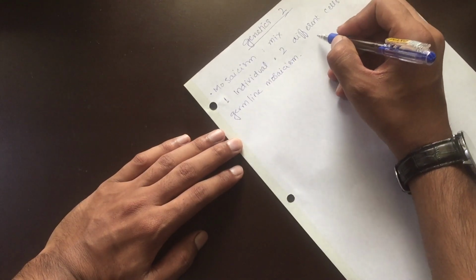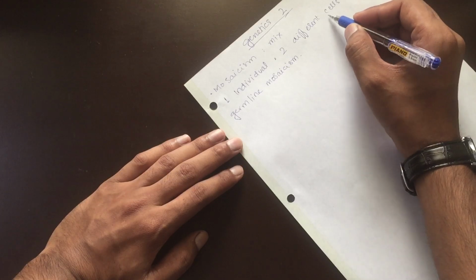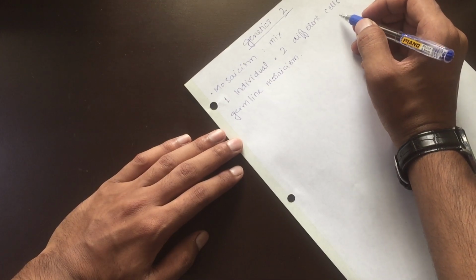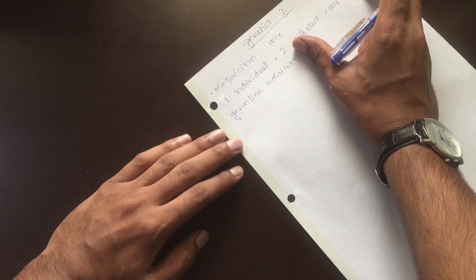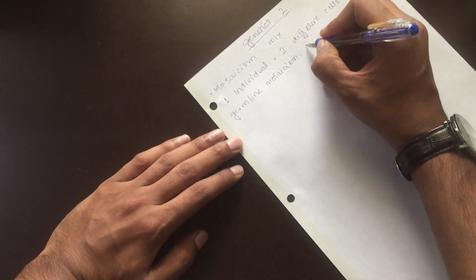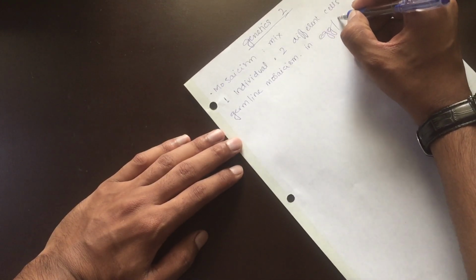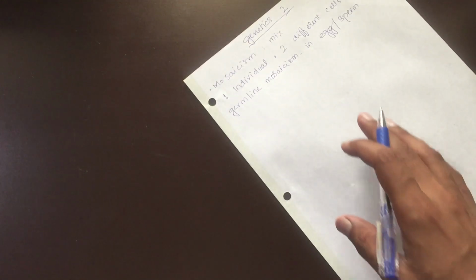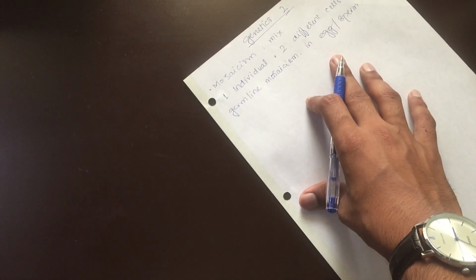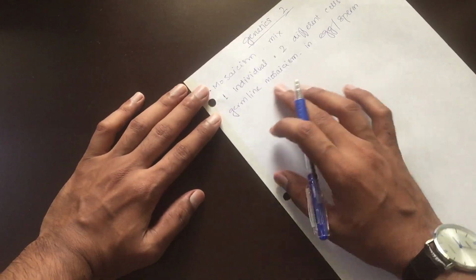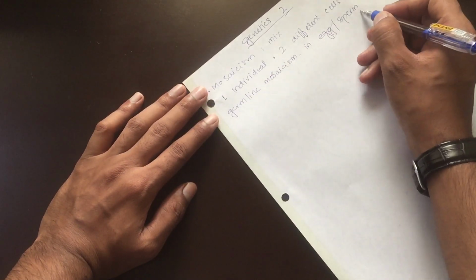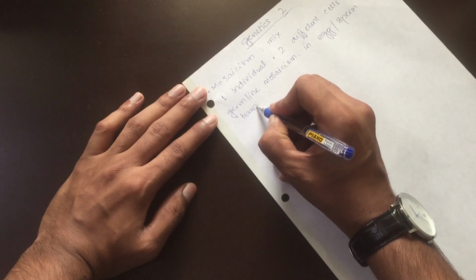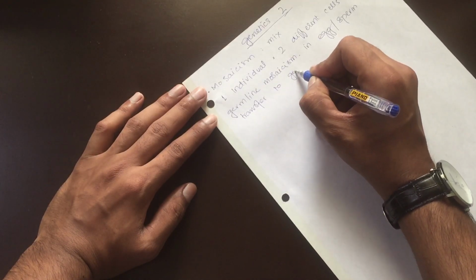So in germline mosaicism, there is the presence of two different cell lines in the egg or sperm, like in gametes. It is common, and because it is present in the gametes, it is transferred to the respective generations.